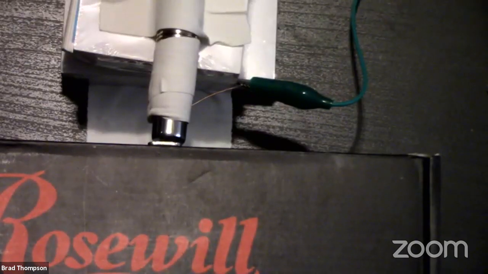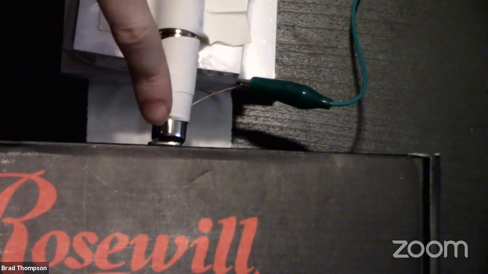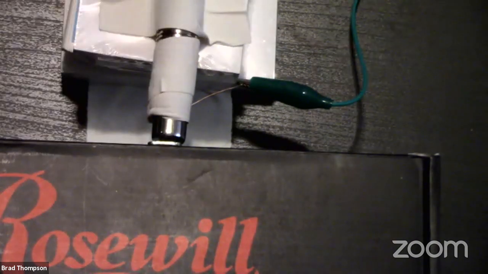And hopefully you can hear it too. As I'm pushing this button, it's turning on the electromagnet and moving the little piece of metal that I have taped to the table. That's basically how the early telegraphs worked, just at a much larger scale.